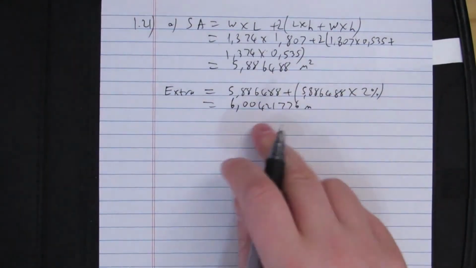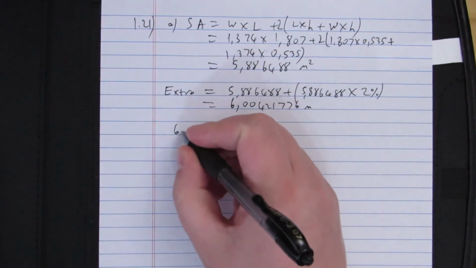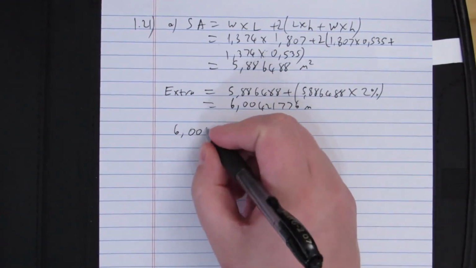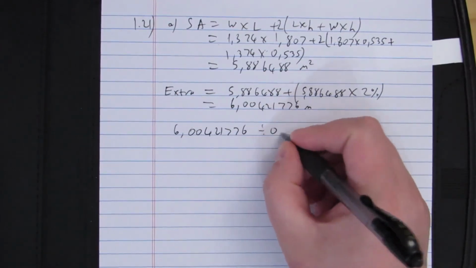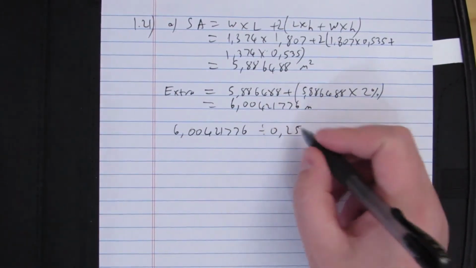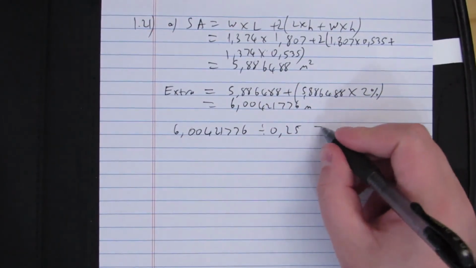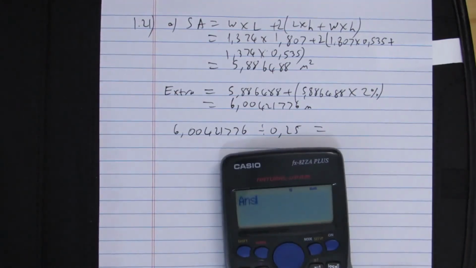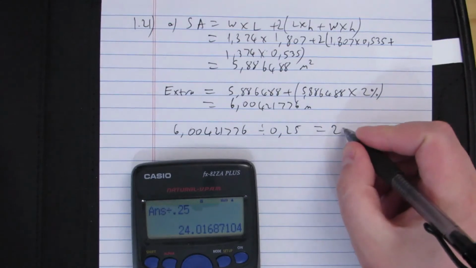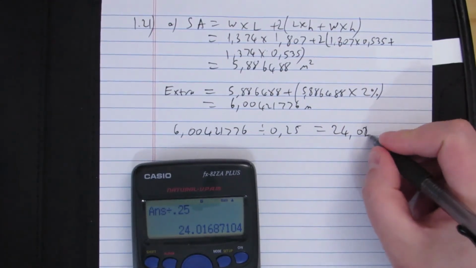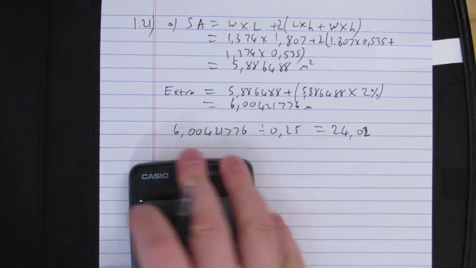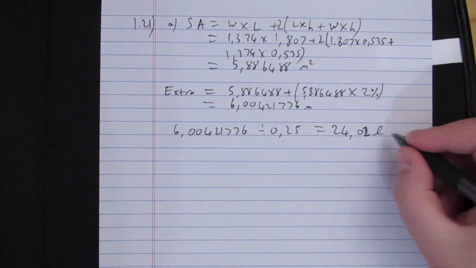So I'm not going to round off here. 6.00421776 divided by 0.25, because I want to see how many litres I need. I need 24.01. Let's round it off to 24.02 litres here.